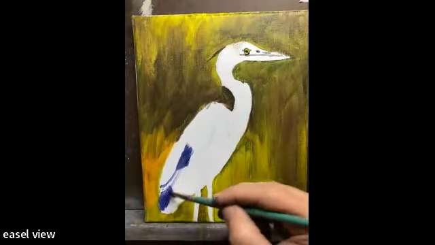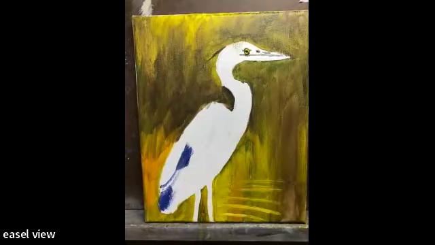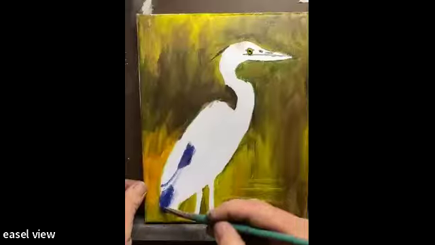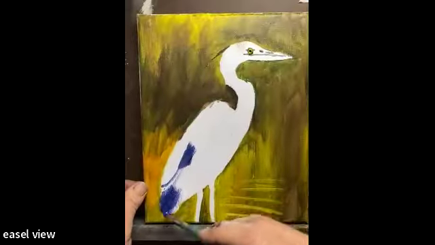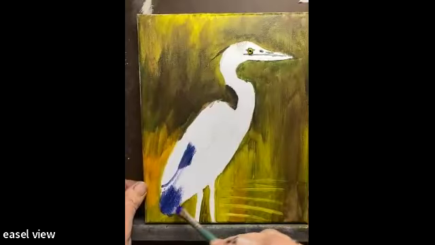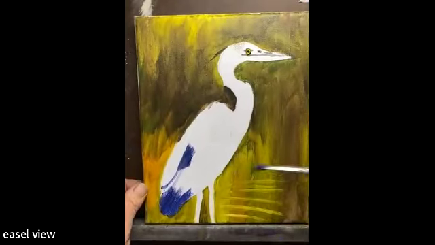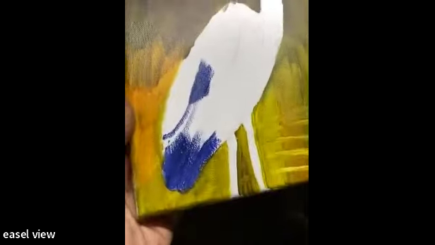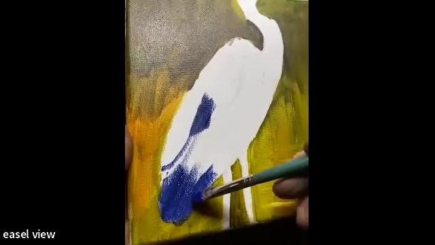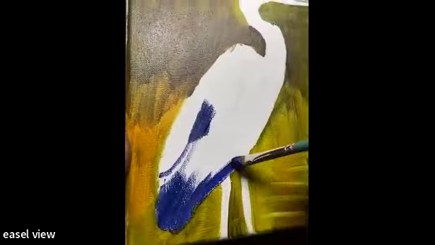So I'm putting this color on the tail feathers as a shadow on some of the wing feathers and towards the bottom part of the bird. I'll pull this up close. So going up to where the legs are.